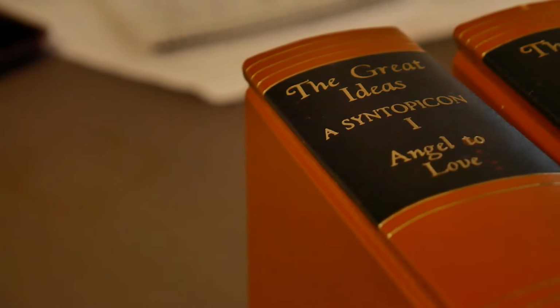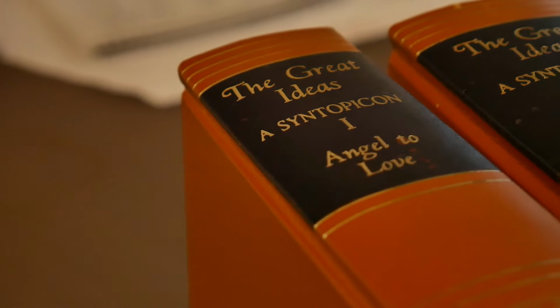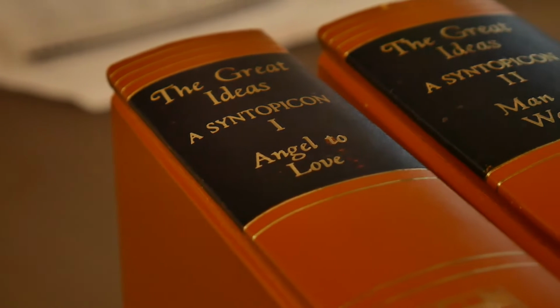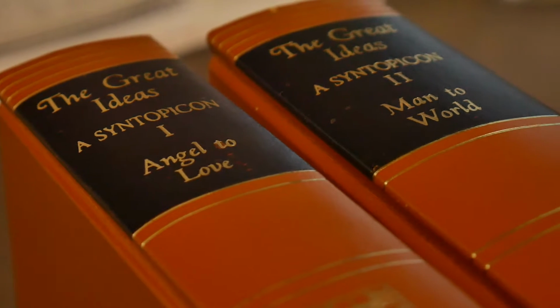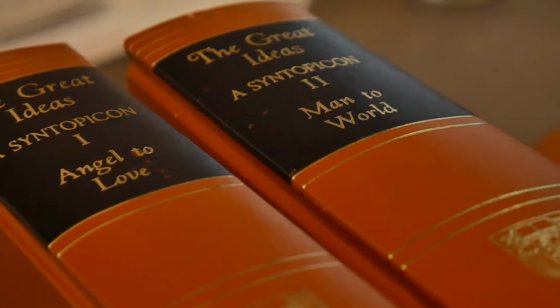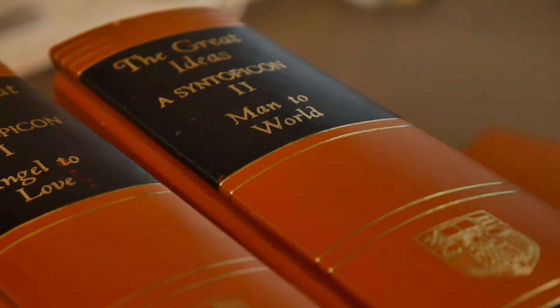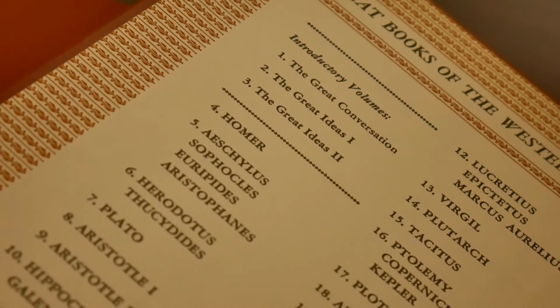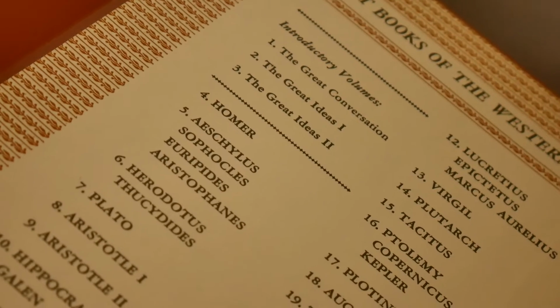Today I want to talk more about the great books of the Western world, but more specifically, how to use the Syntopicon. When Hutchins and Adler, the heads of the team there at Britannica, undertook the work of compiling and publishing this set called the Great Books of the Western World in 1952, they embarked on a pretty ambitious and probably quite expensive side project to write what's called the Syntopicon.